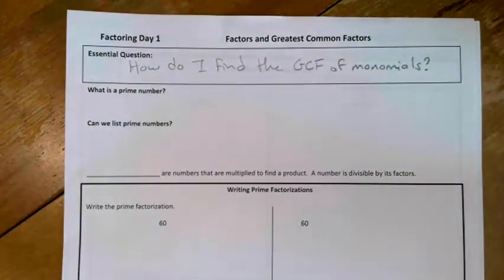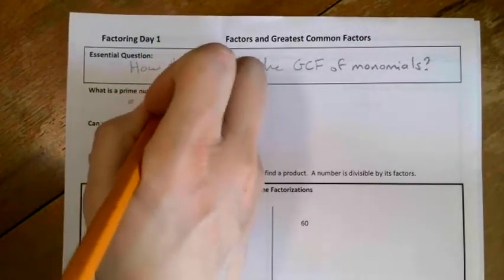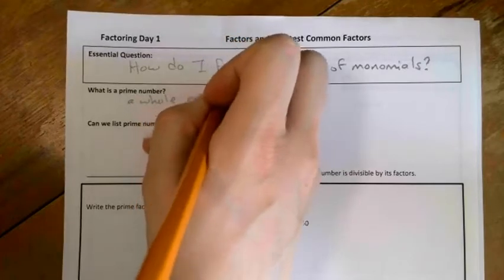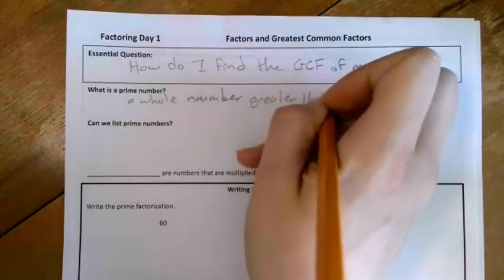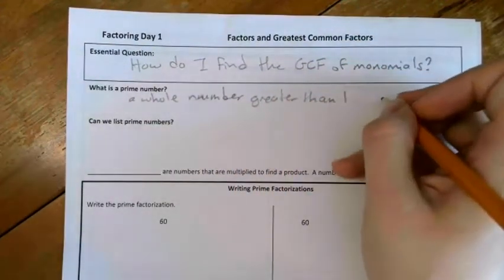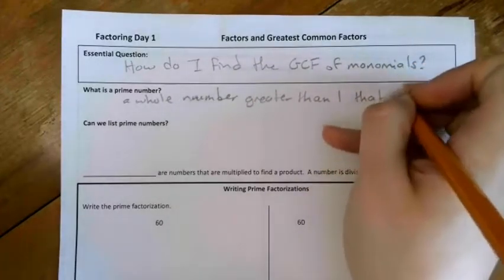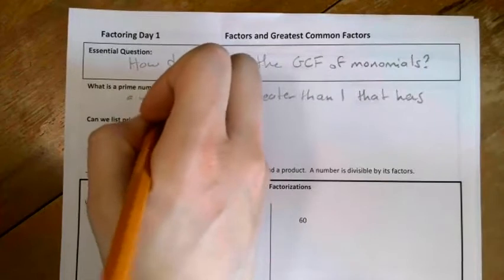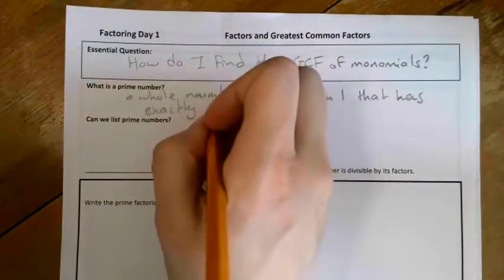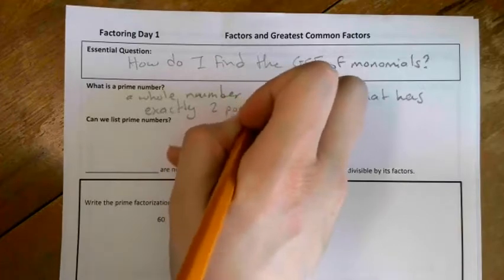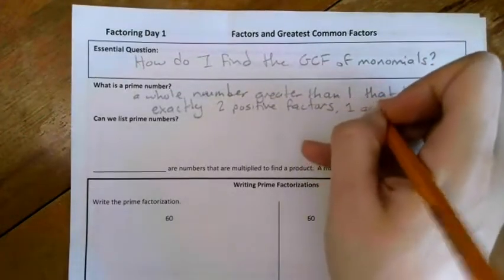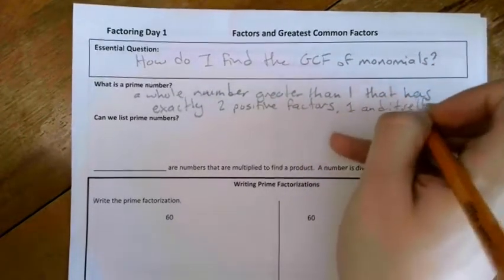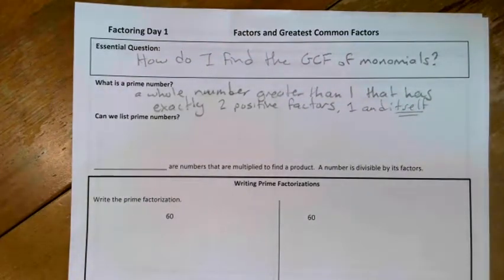So let's just remind ourselves, what is a prime number? Prime numbers are a whole number greater than 1 that has exactly 2 positive factors, 1 and itself. So basically, it's only divisible by 1 and itself.